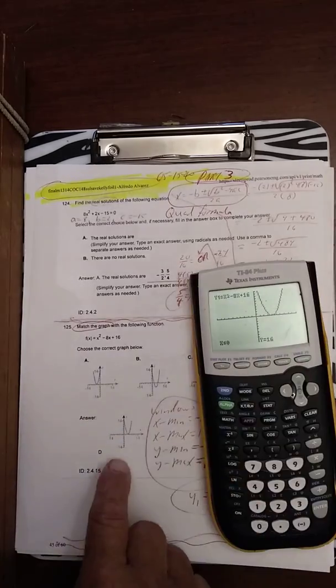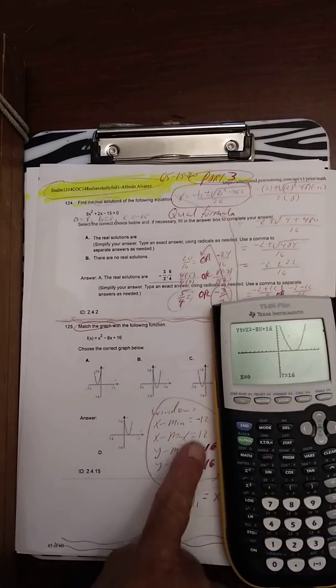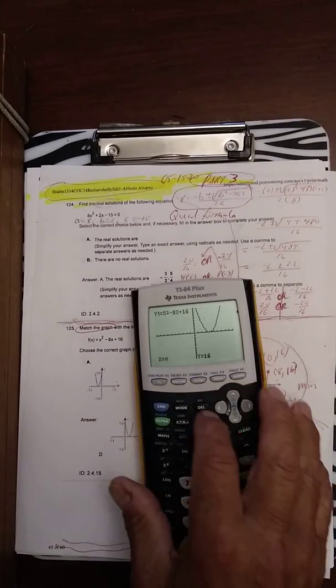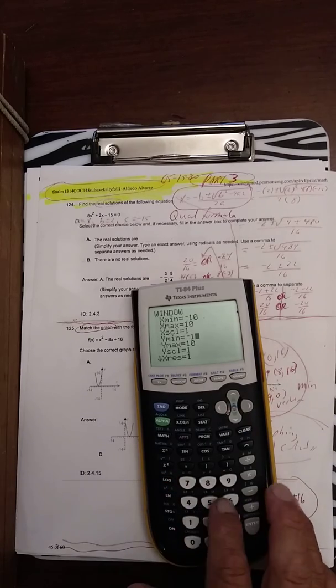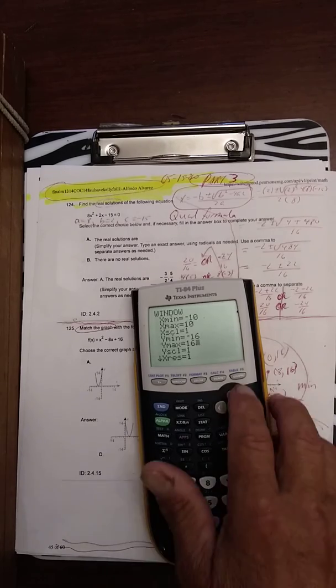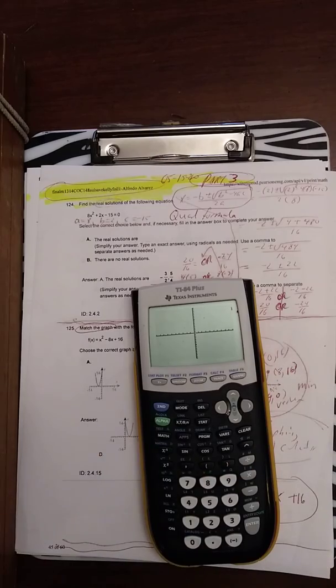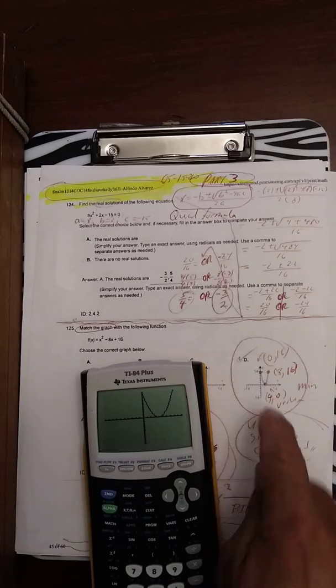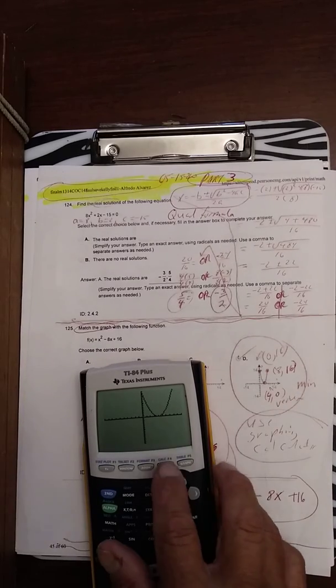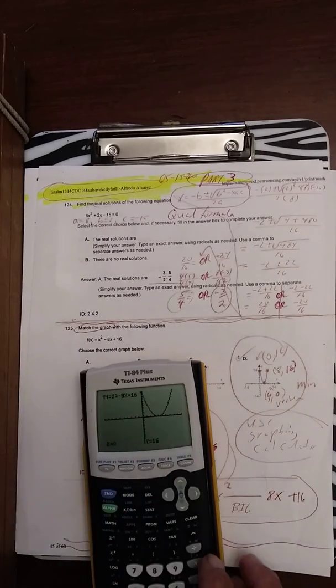Also, another thing, let's see the domain of this. Let's go ahead and do that. In windows, let's change this to negative 16 and 16. Let's see if that gives us a better graph. Maybe. But anyway, it is that one right there. And you can use trace to get some points for it if you want to.